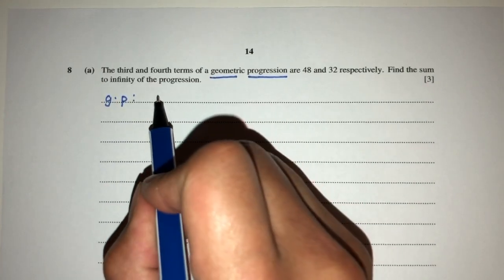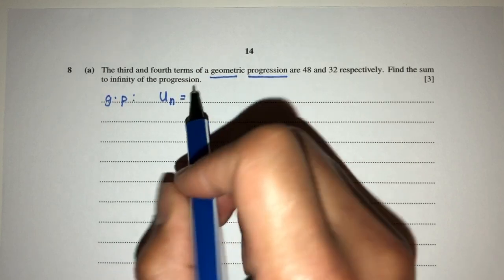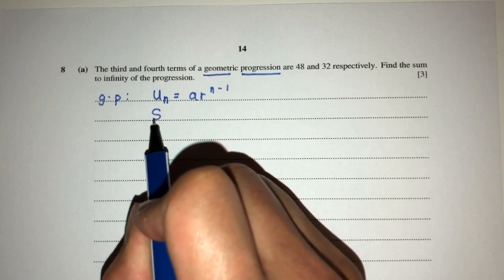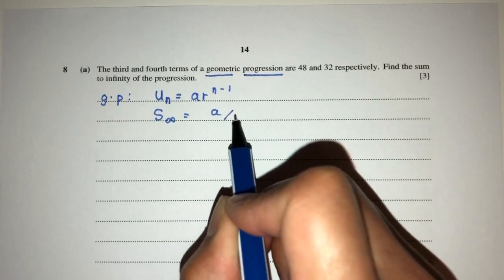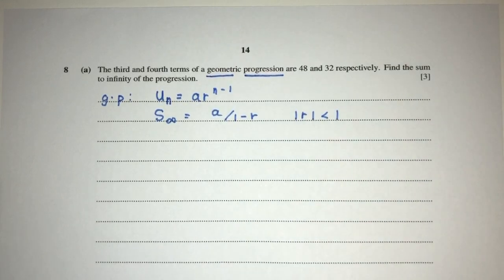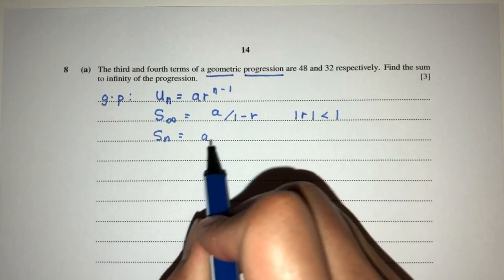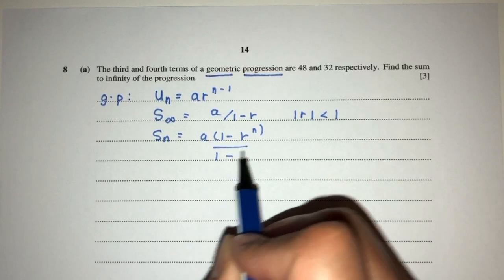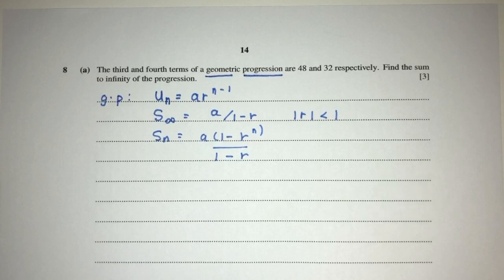So I know that we have a, the first term, so the nth term is given to you by what? By ar^(n-1). And the sum to infinity is a divided by 1 minus r, where the magnitude of r has to be less than 1. That's something we know. And the sum of the first n terms is given to you by a times (1 minus r^n) over 1 minus r. Okay, those are the formulas we have to use in this progression.